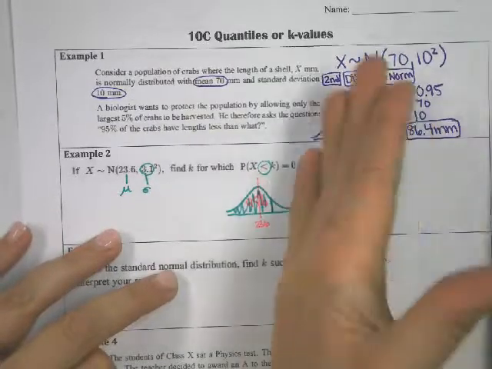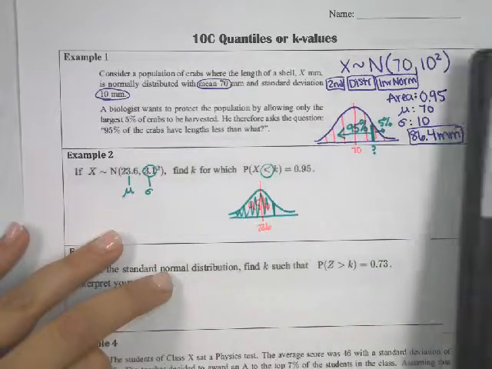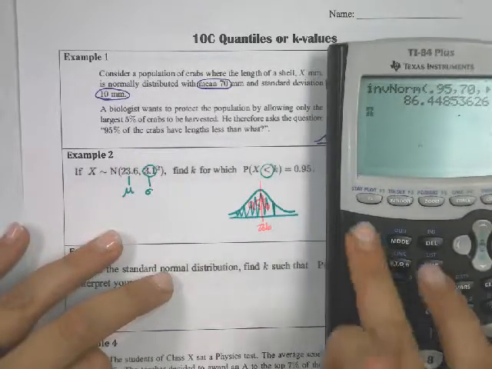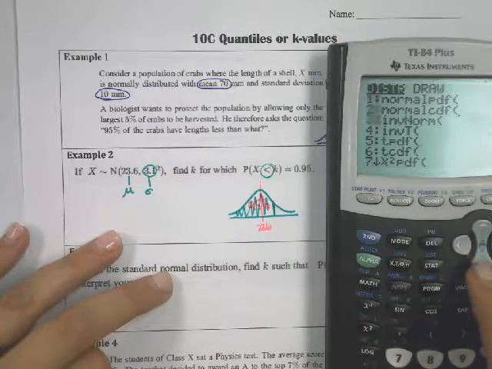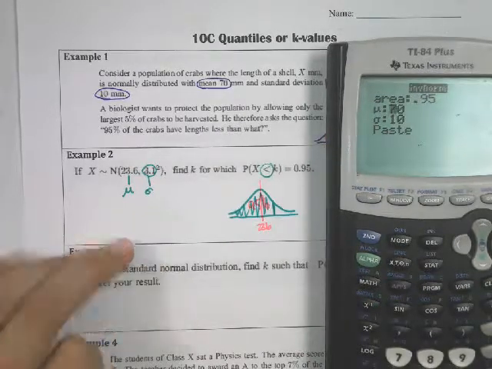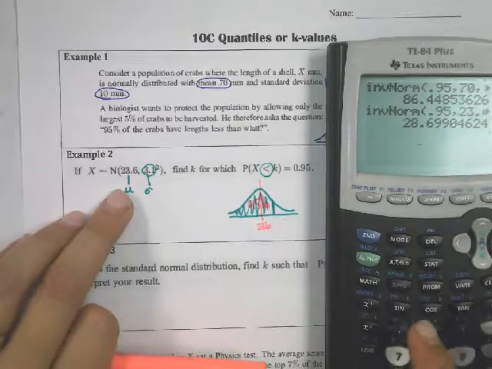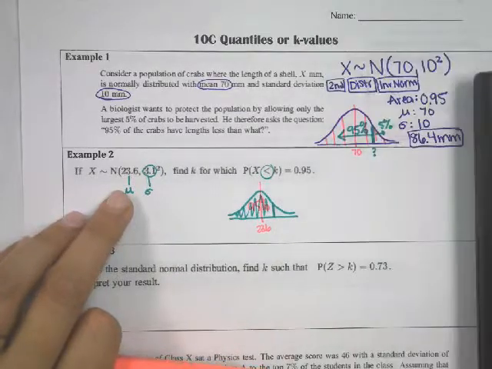There's at some point here, at some k value, 95% is less than. So second vars, inverse normal. We have our 95%, and then our mean is 23.6. Standard deviation is 3.1, and it should spit out a number for us of 28.7.